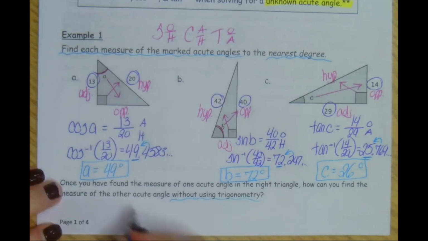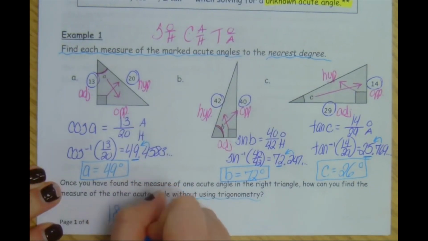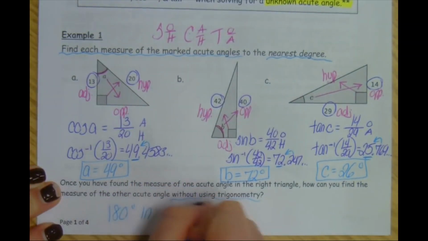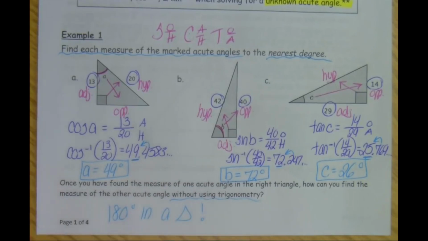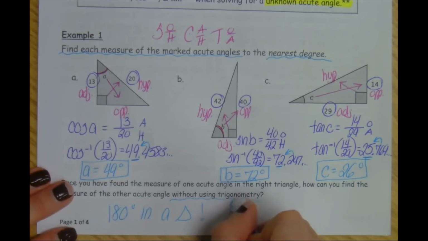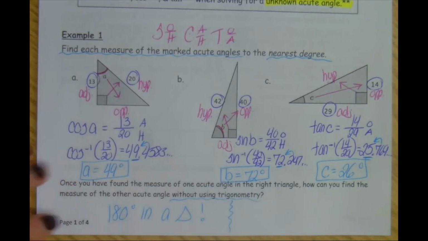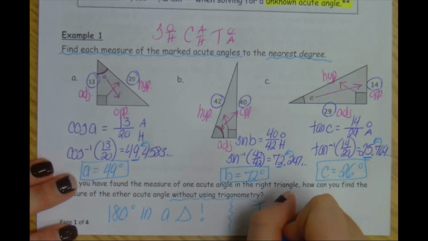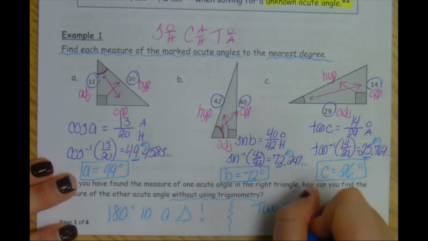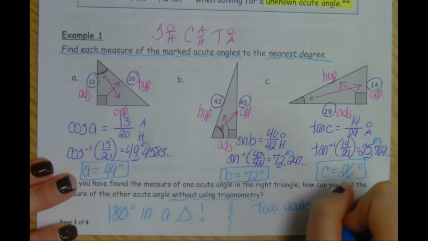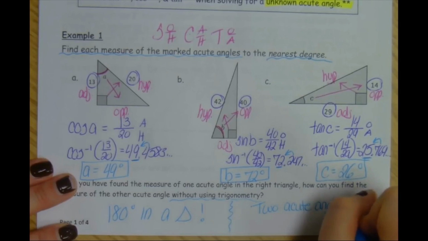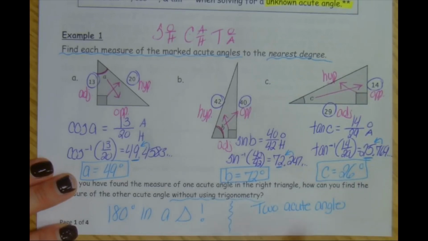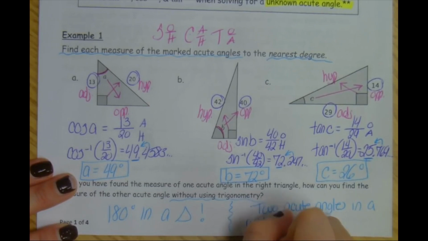All right, so let's write that down. I'm going to say there's 180 degrees in a triangle. Silly goose. That's what I would do to find that missing angle. But that's not the only method that I could use. All right, I also have learned by watching all of these amazing videos, following along, taking all the notes, that two acute angles in a right triangle, yeah, they're going to be complementary.